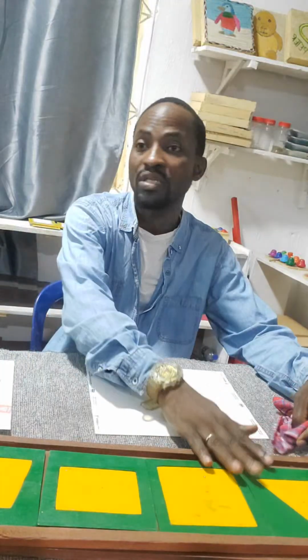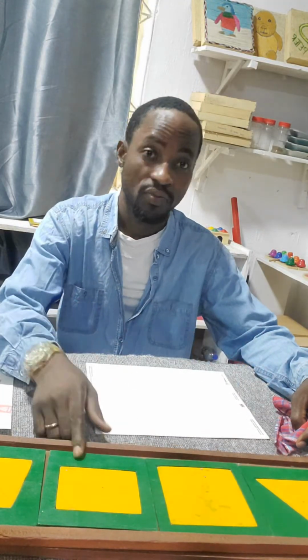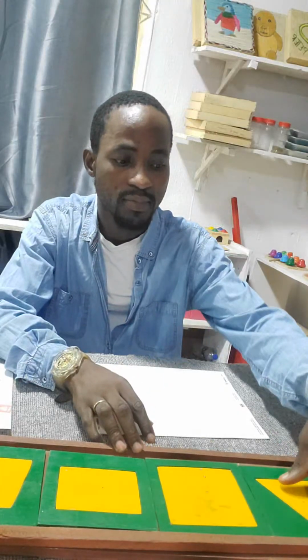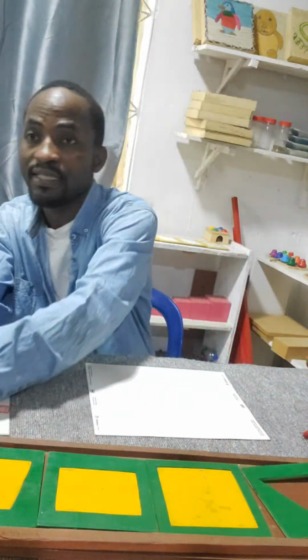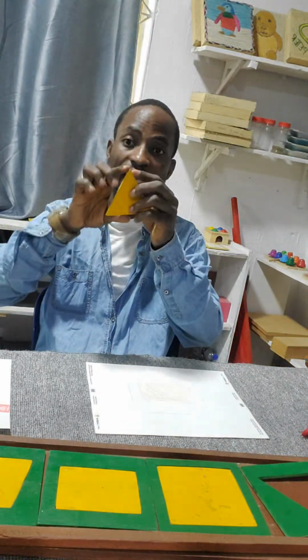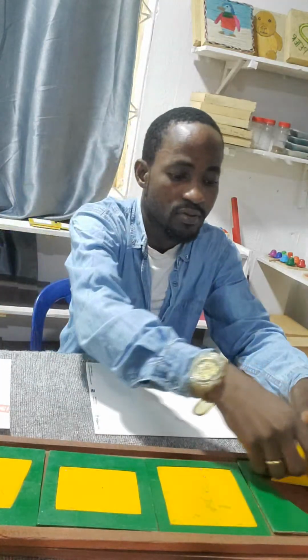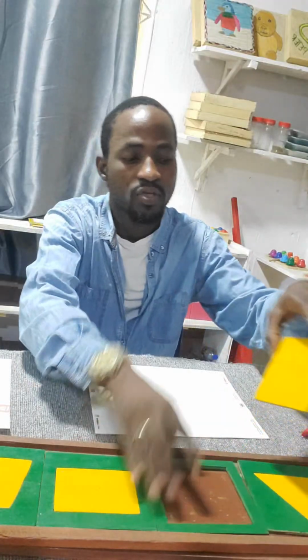So I want to mention the name of all of these shapes, for the purpose of those that were not here last week, and those that could not get their hands on the video last week too. All of these first 10 are flat shapes. They are shapes that have straight lines. The first one is the triangle. We have the square.